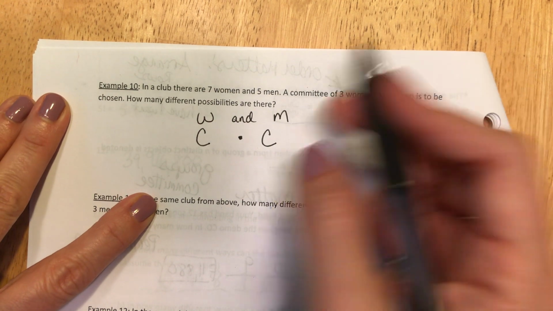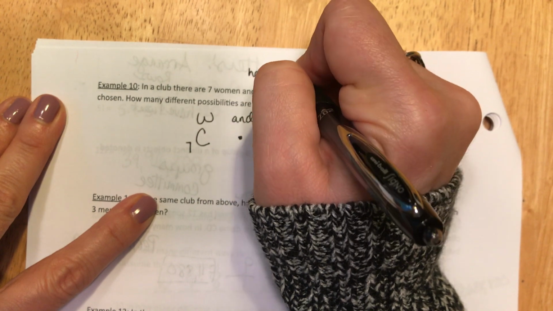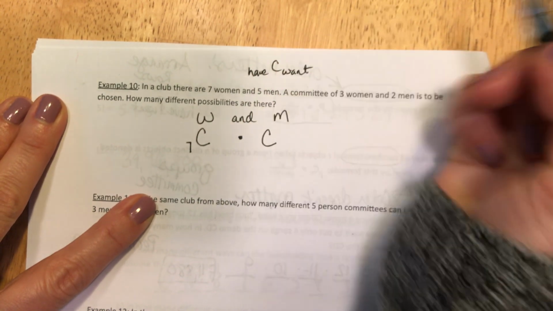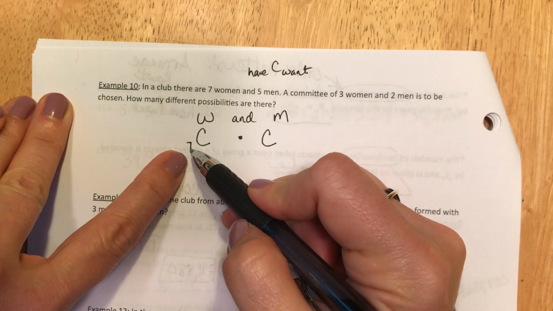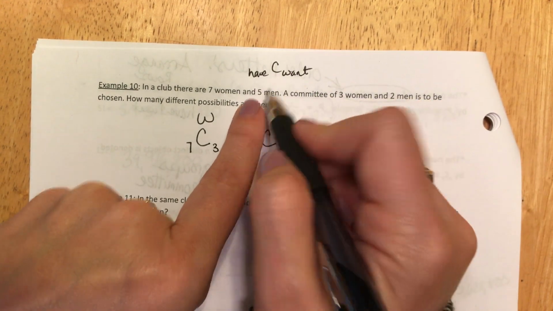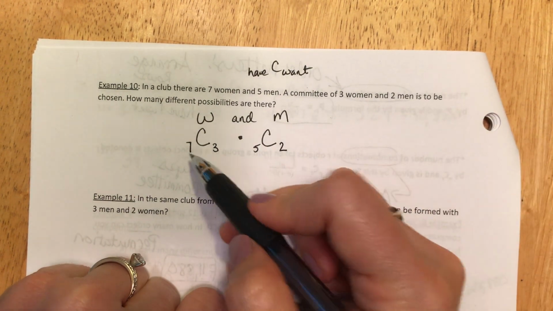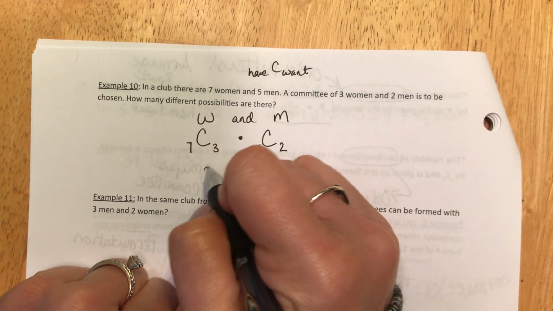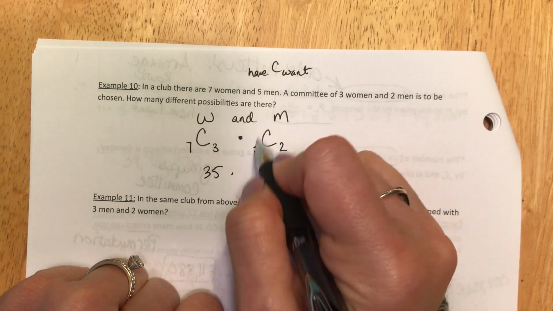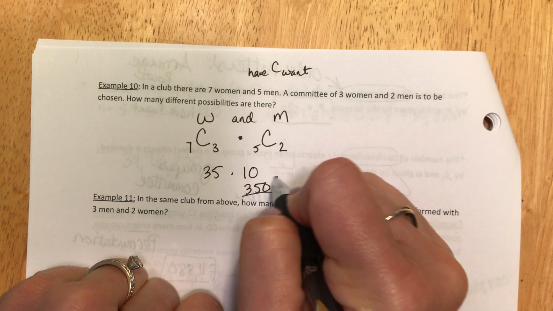Women, there are 7 women. Remember, it's how many you have, combination how many you want. Women, there are 7 women. And we want 3. And there are 5 men. We want 2. Put this in your calculator, you get 35. Put this in your calculator, you get 10. So our answer is 350.